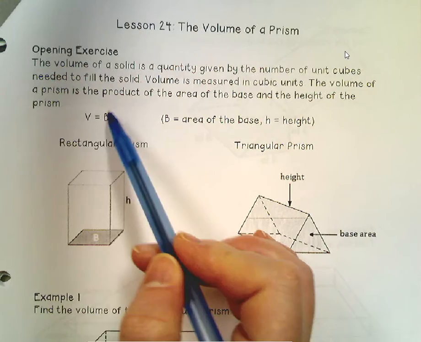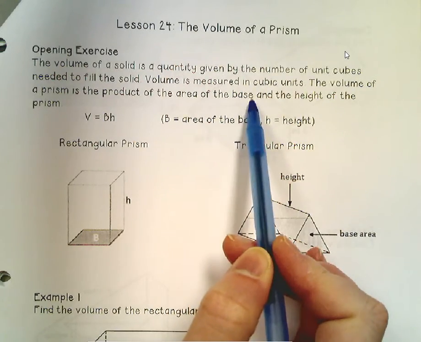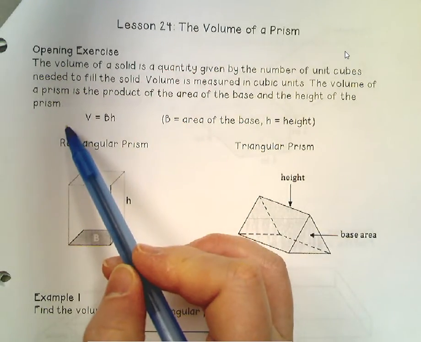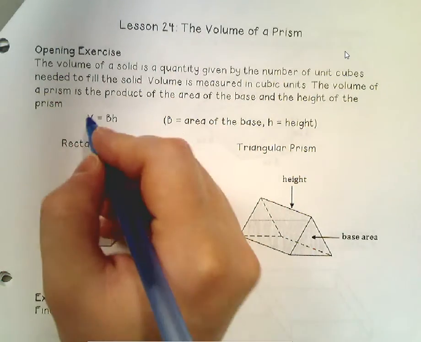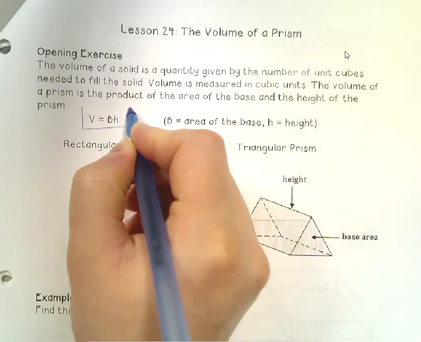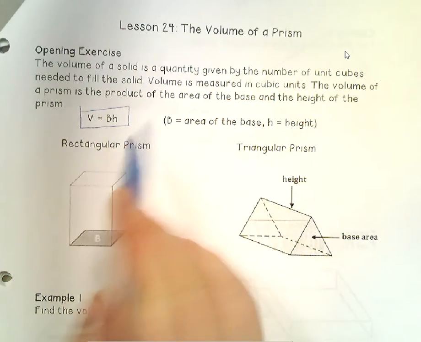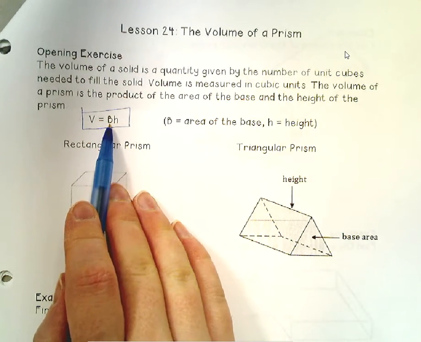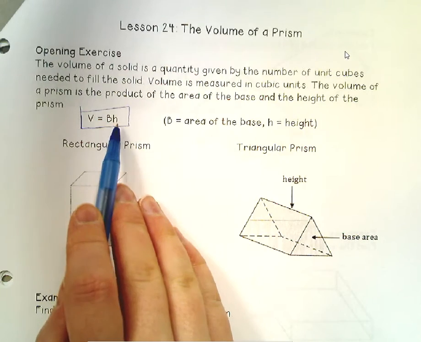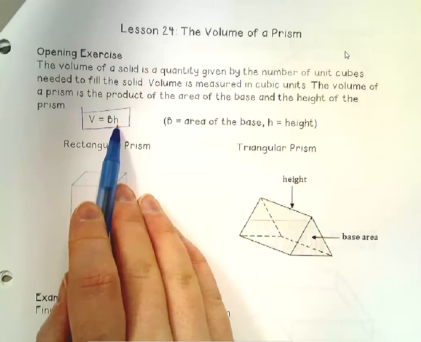The volume of a prism is the product of the area of the base and the height of the prism. The formula for the volume is this one. Volume equals the area of the base. It's not just the base, it's the area of the base, capital B, multiplied by the height of your prism.